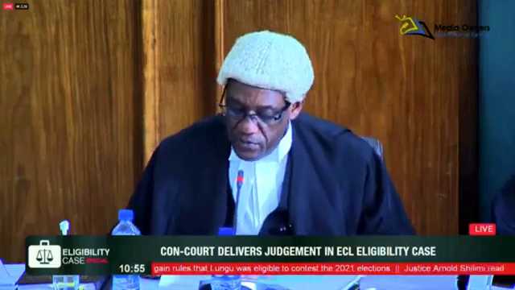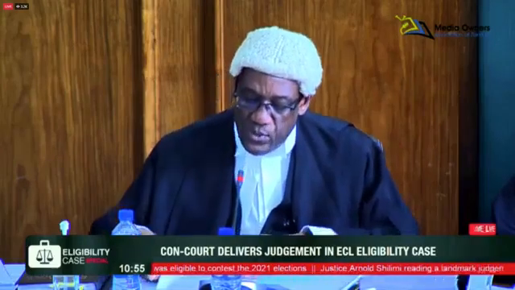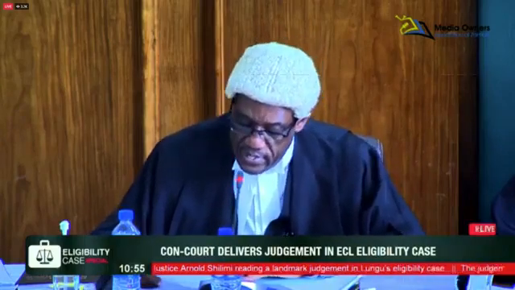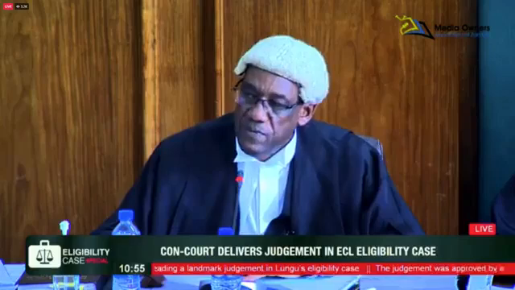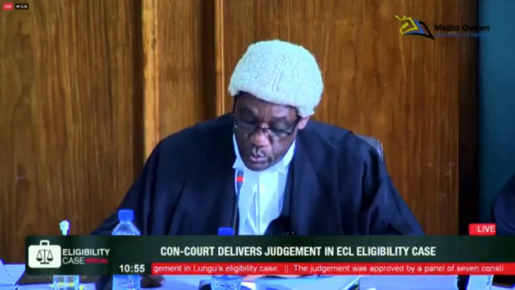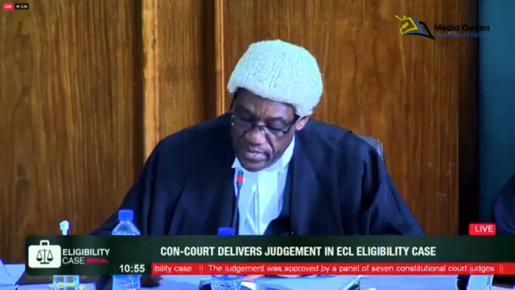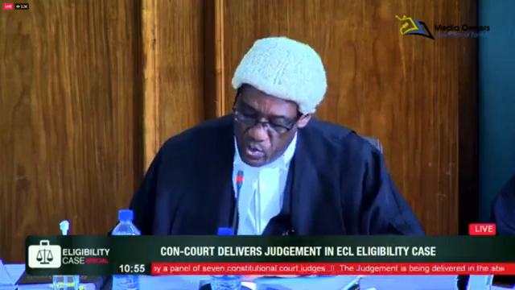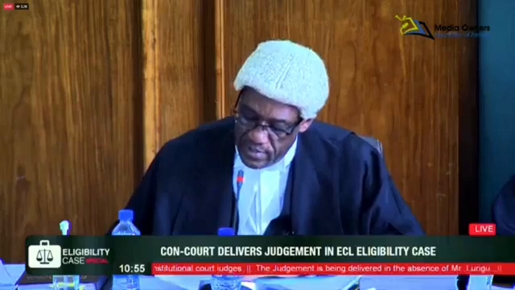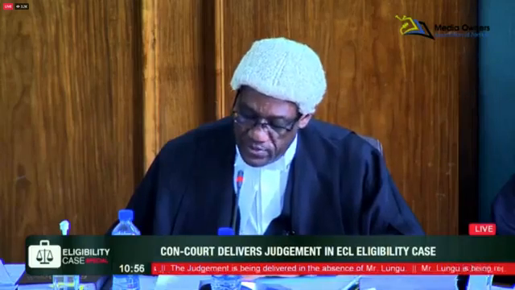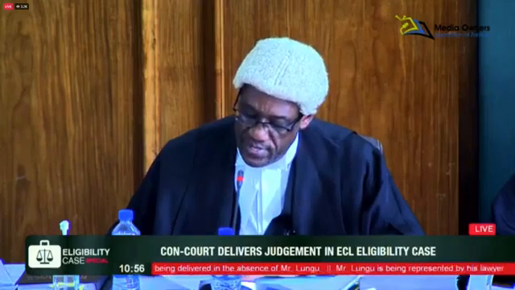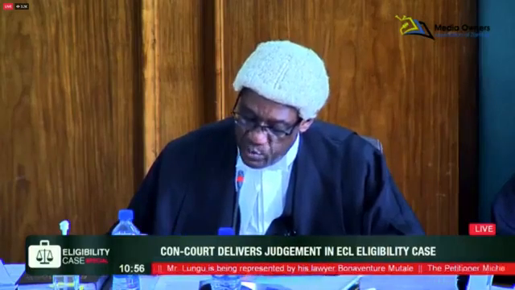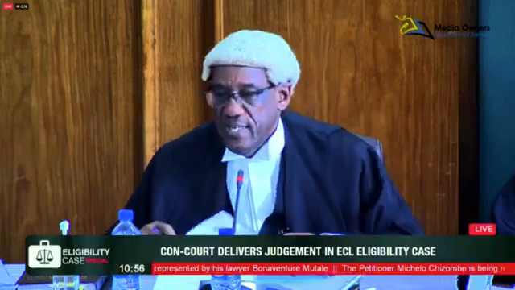The first draft report contains draft Article 103, which provides as follows. 1. The term of office for a president shall be 5 years. 2. Subject to clauses 3 and 4, a president shall hold office for 1 term, commencing from the date the president-elect is sworn into office, and ending on the date the election results are announced, and shall be eligible to be elected as president for a 2nd term.